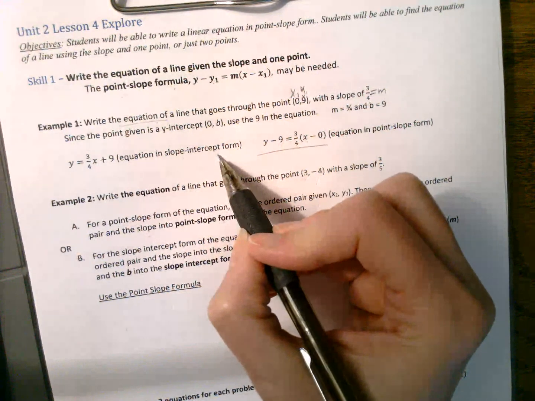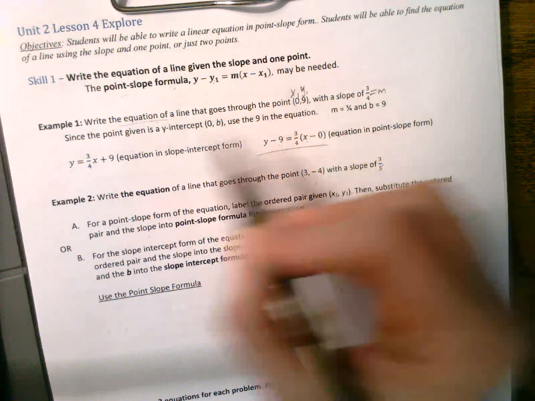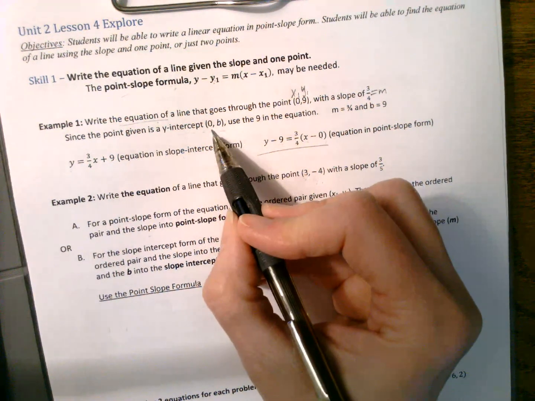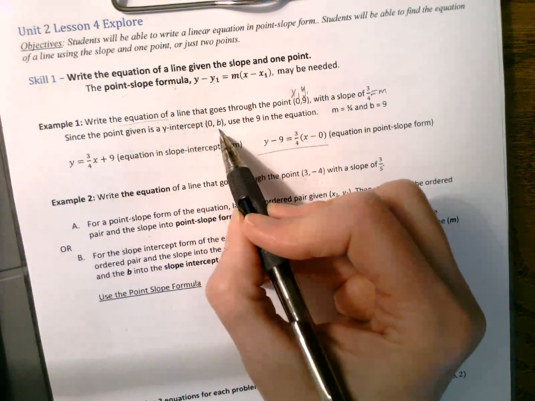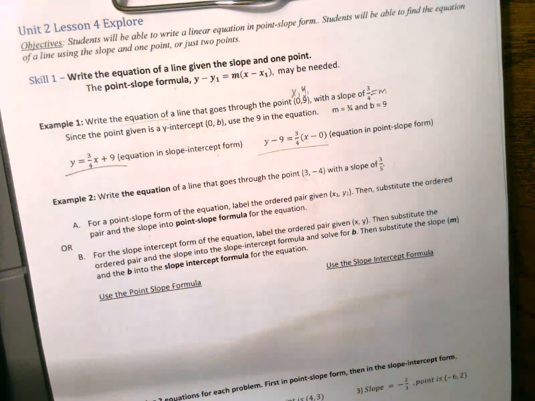In this case, you may have noticed that (0, 9) is a y-intercept. A y-intercept is any point with a 0 and a number, okay? So we can put this in here without any math at all for that particular one, but it's a lot harder when there's not a 0 there. So let's try one of those.